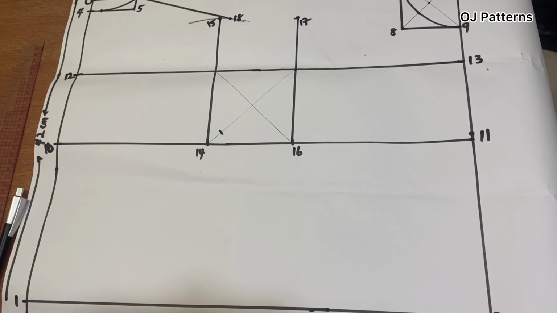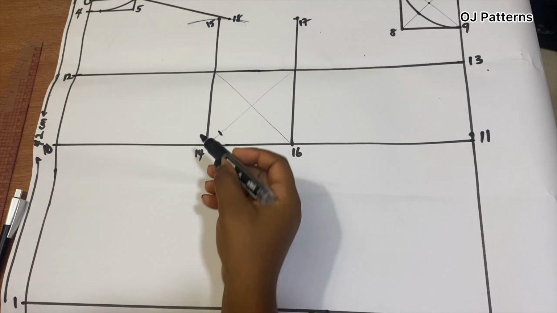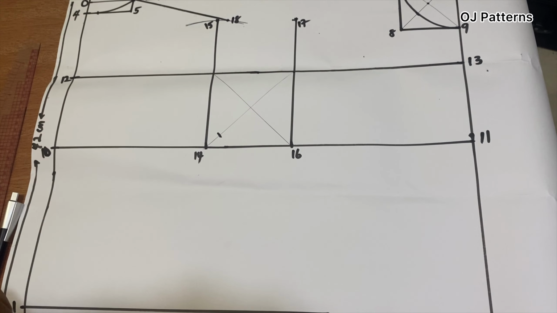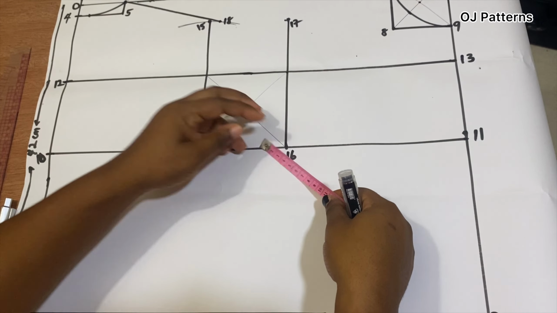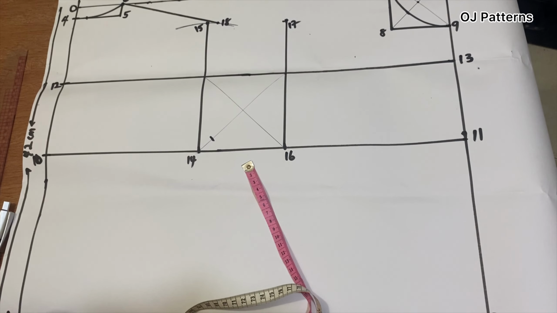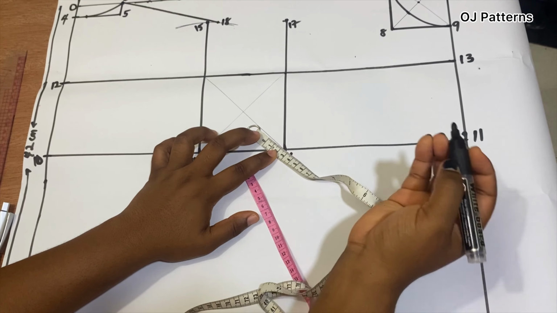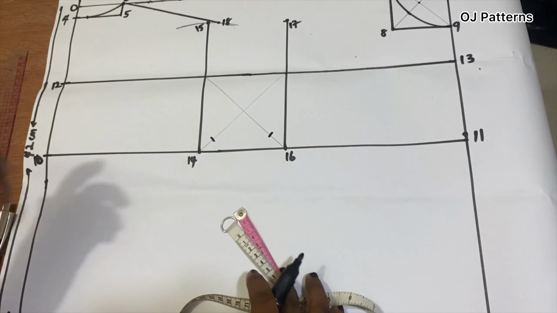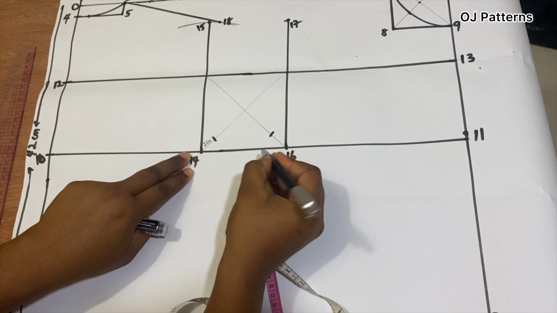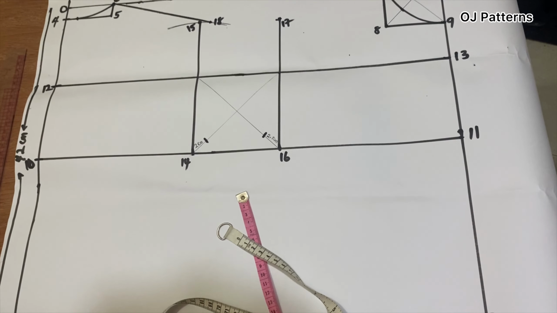Okay, next step is get the midpoint. Okay, from 14, 2 cm up. Now from 16, 2.5 cm up. From here, 2 cm up. From here, 2.5 cm up. So 2.5 cm along the line and mark. So this is 2 cm and this is 2.5. So 2 cm and 2.5.